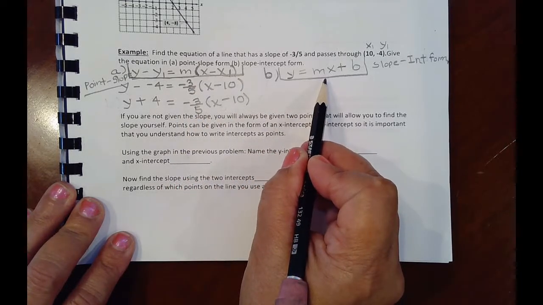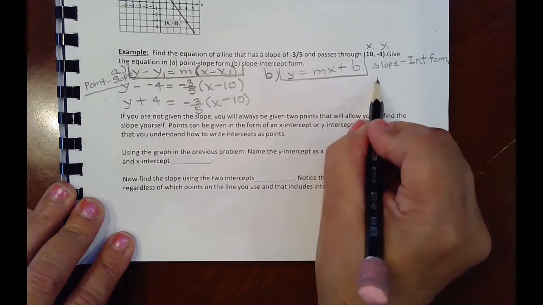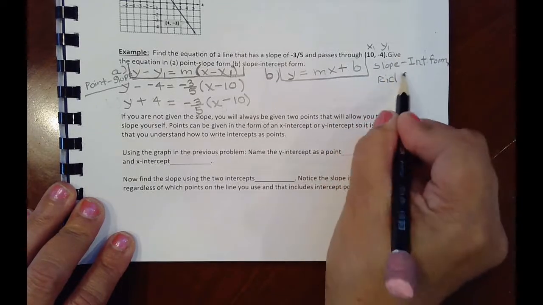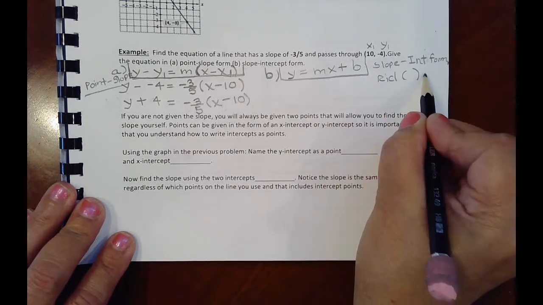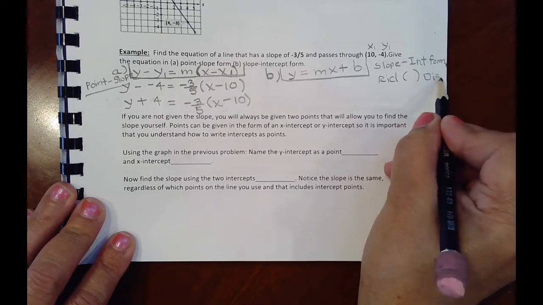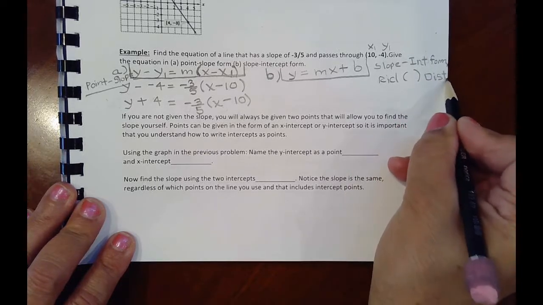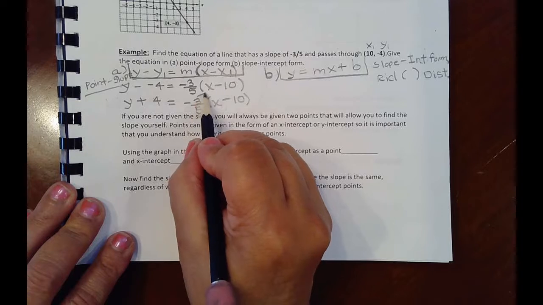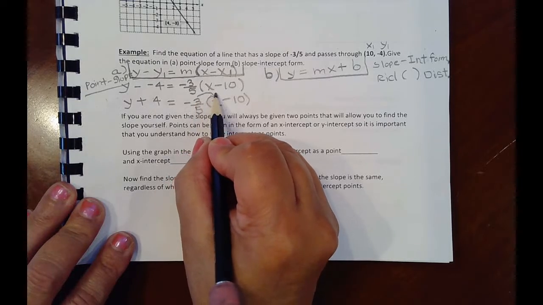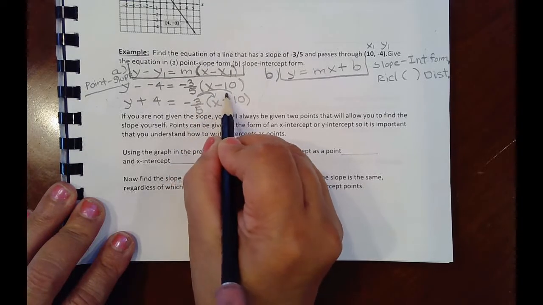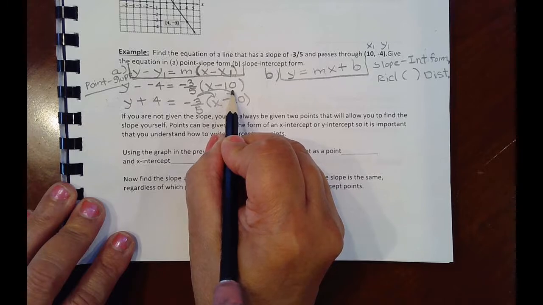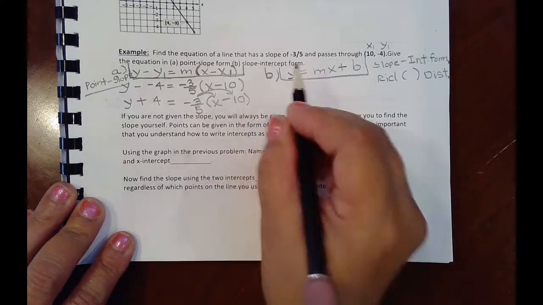So first thing that we're going to do is get rid of the parentheses, and you're going to get rid of those parentheses by distributing. Okay, so I'm going to go negative 3/5 times x, and I'm also going to go negative 3/5 times negative 10 as a way to get rid of these two parentheses.